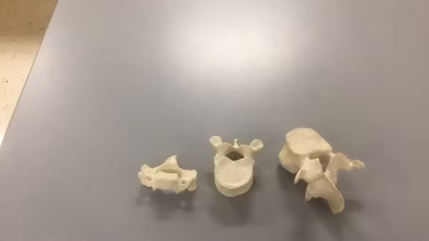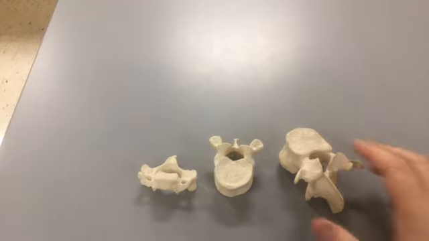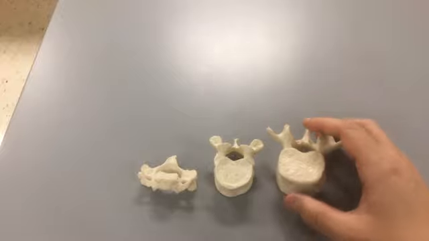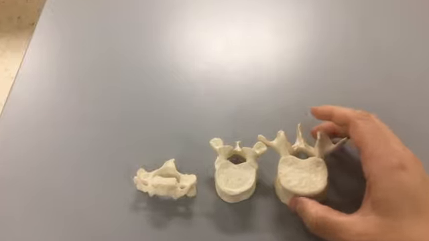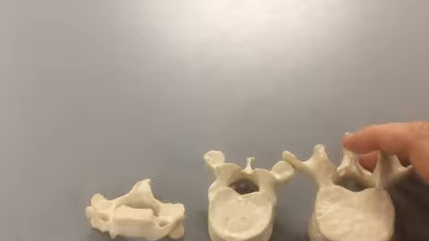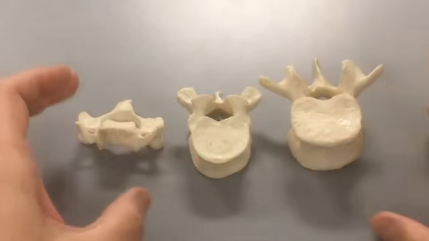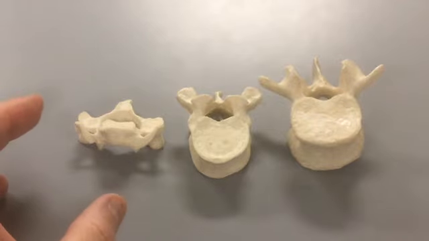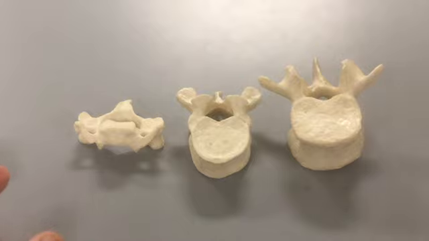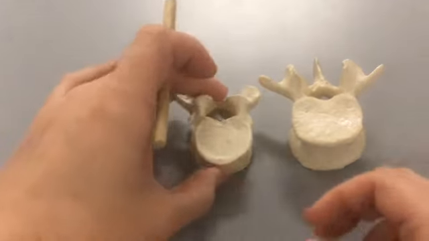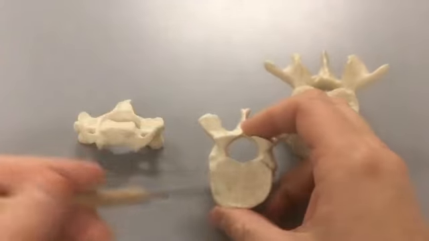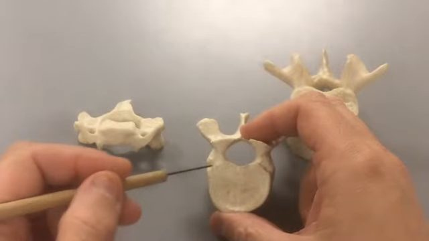Okay, after our next sudden change, you can see that we're looking at vertebrae here. I'm going to go over the general parts of the vertebrae. Let me see if I can get a zoom in here, no pun intended, and show you the different parts of the vertebrae that are common to all vertebrae. We're just going to use the thoracic vertebrae to show these different parts. So this is the body, this large portion right here.